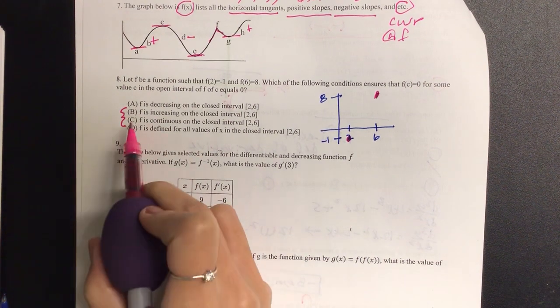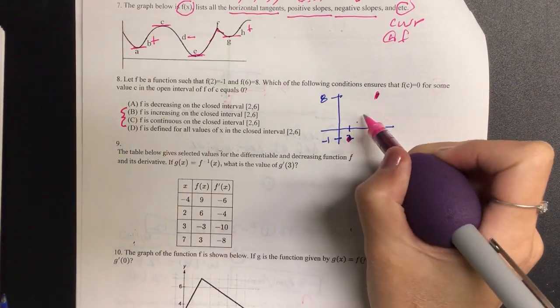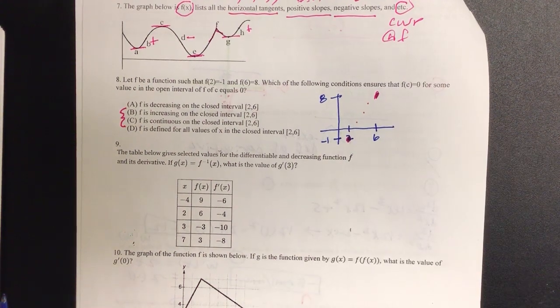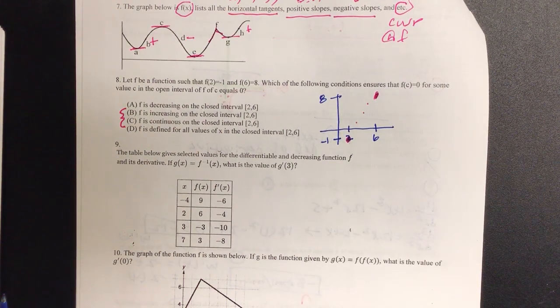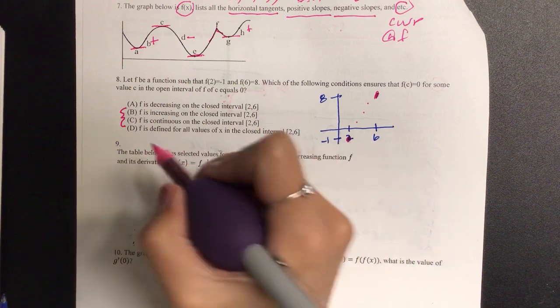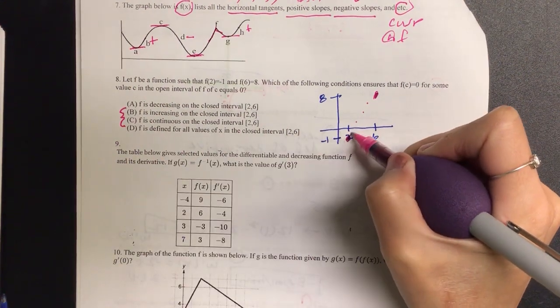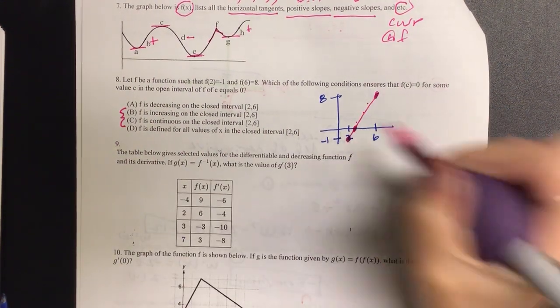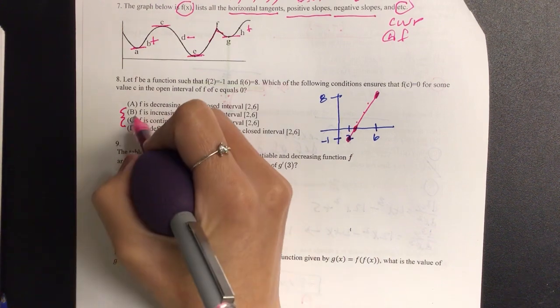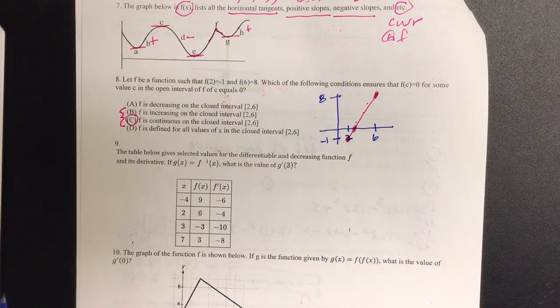B? So B is increasing. When I'm increasing, I can choose to put dots and increase. Does that guarantee that it's going to hit the x-axis? No. But instead, if it is continuous, as in I can connect them all the way through, is it a guarantee right there? Yep. So increasing could be any dot going up. Continuous has to make a line. So therefore, it has to be C.